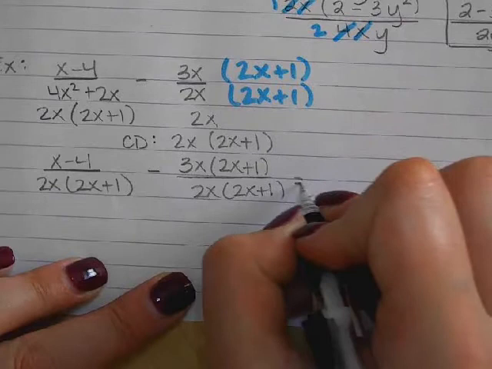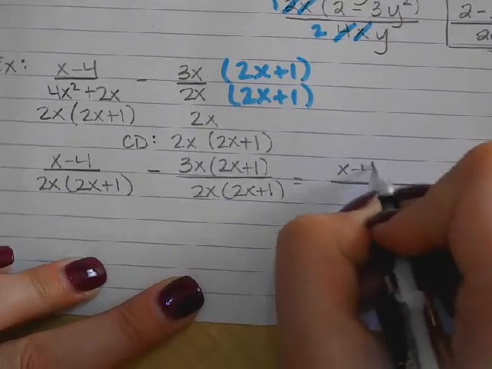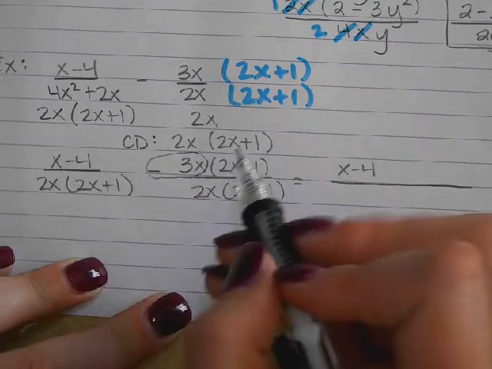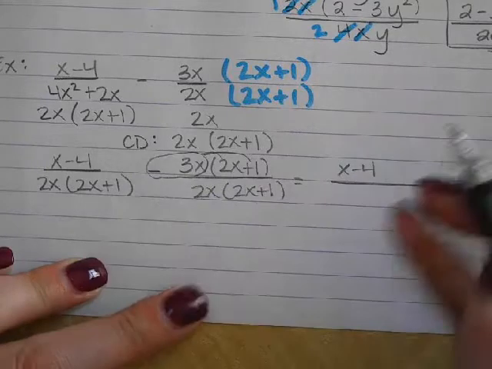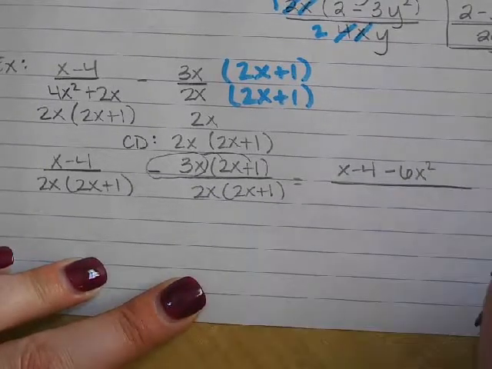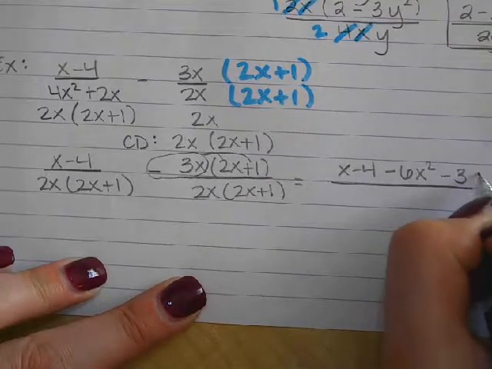All right, so on the top, I have x minus 4. And then I have a negative 3x that is being distributed. So then I have negative 6x squared, and then negative 3x times 1 would be negative 3x.